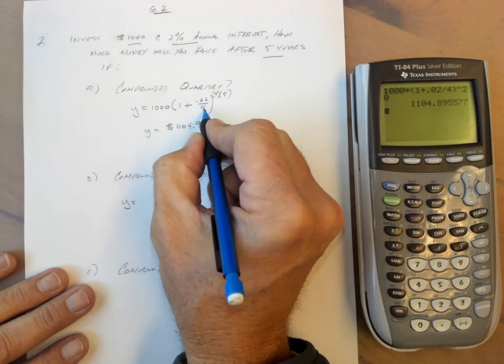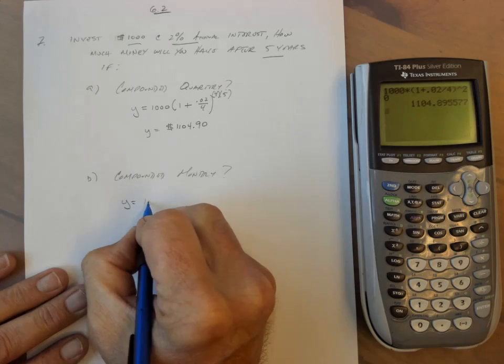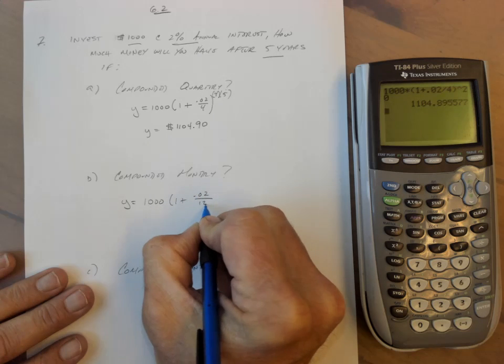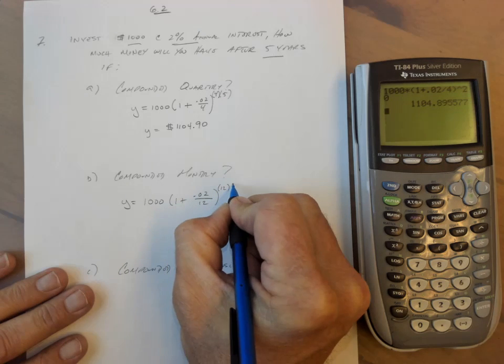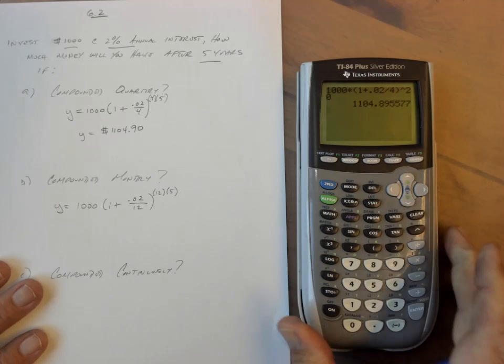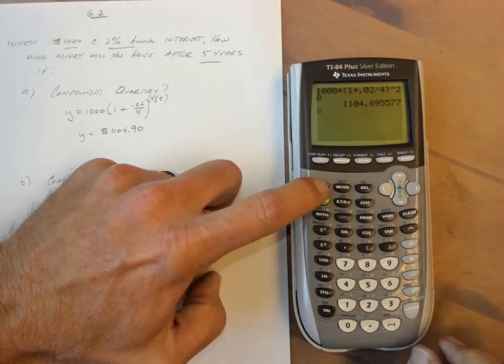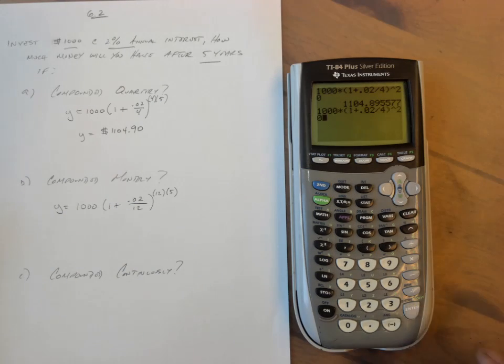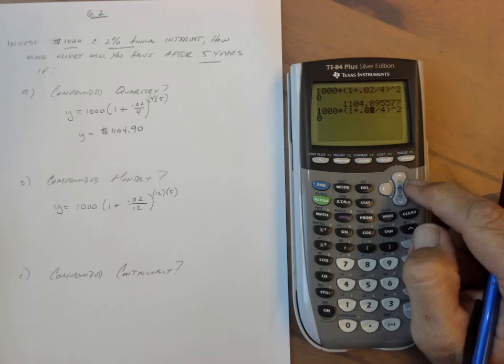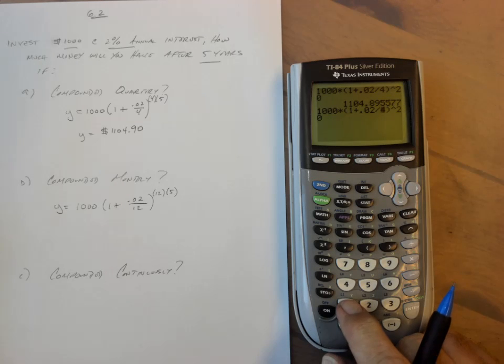All right, now we're going to compound it monthly, so that's 12 times a year. So this exact same equation, instead of 4, we're going to have 12 in those two places. So 0.02 divided by 12, raised to the 12 times 5. And here's a little trick on your calculators. If we hit second, enter, it brings up the previous command. So now I can use all of those same. I need to make that a 12.